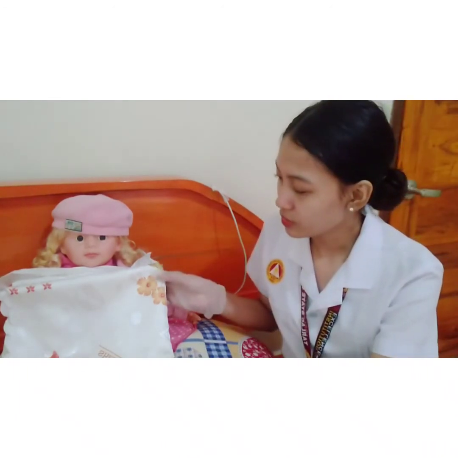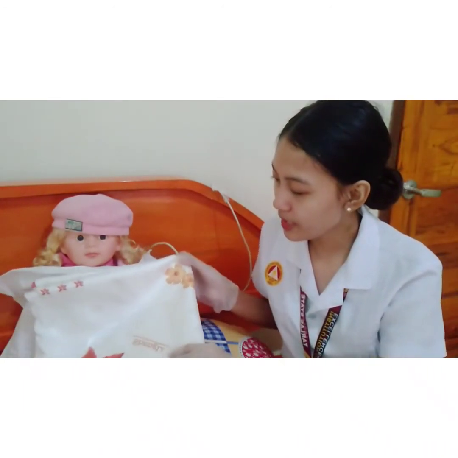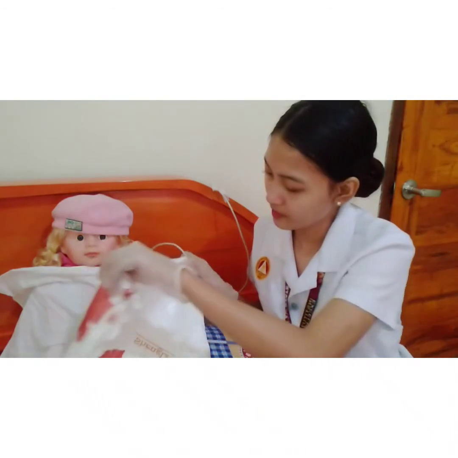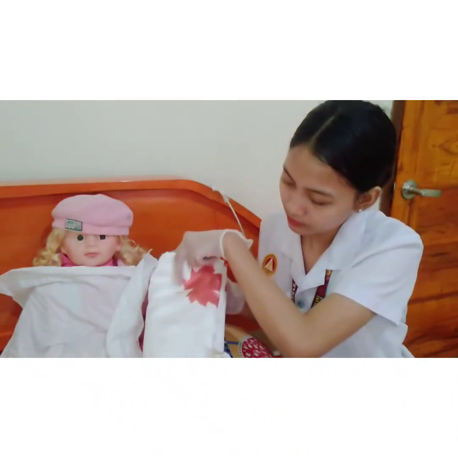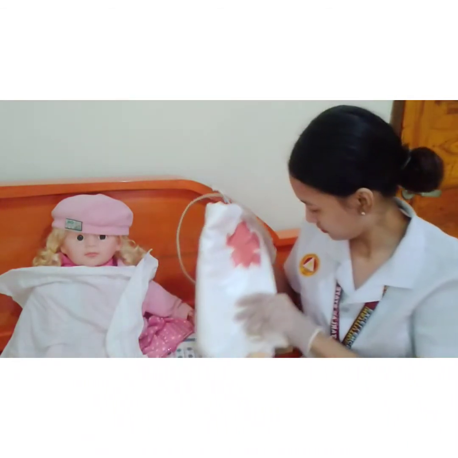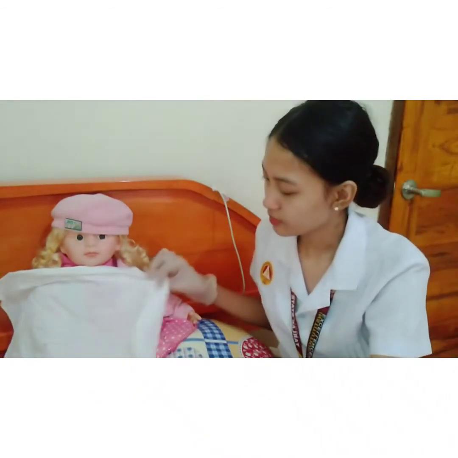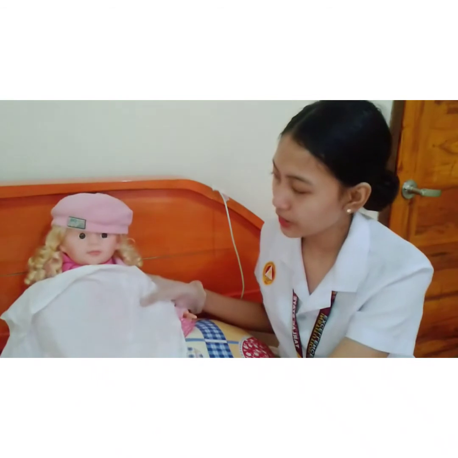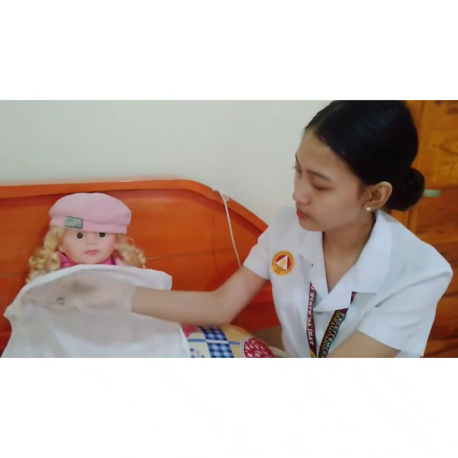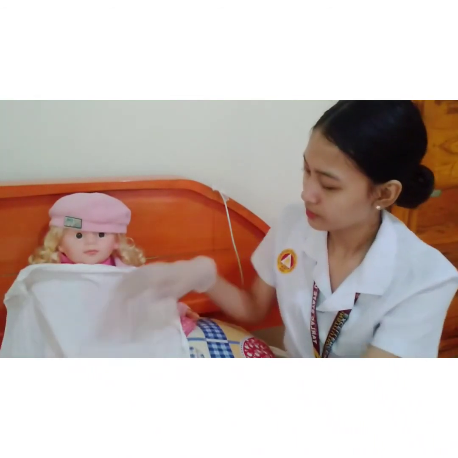And then after that is I will help the patient into a comfortable position. So, alisin ko na po ito, ma'am, ha? So, ma'am, are you comfortable in that position po? Okay po, ma'am.